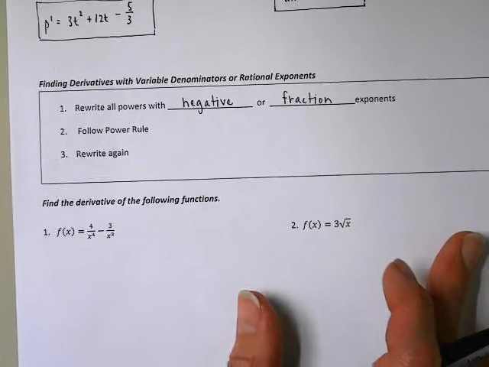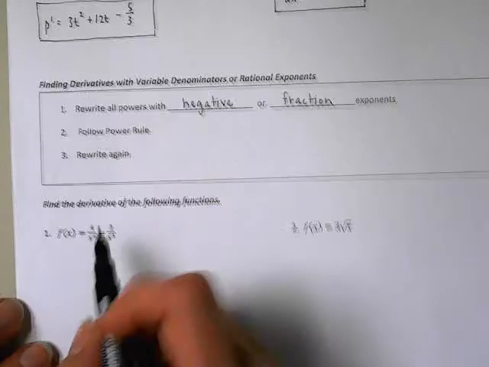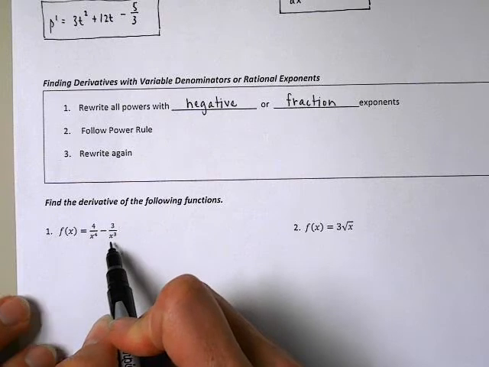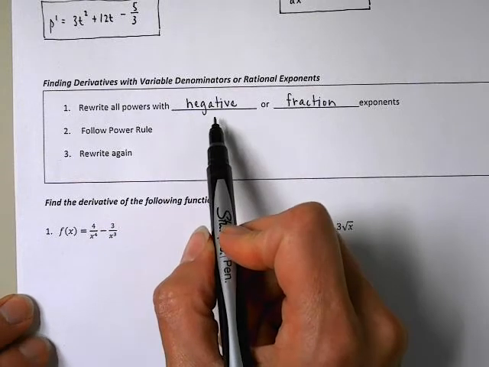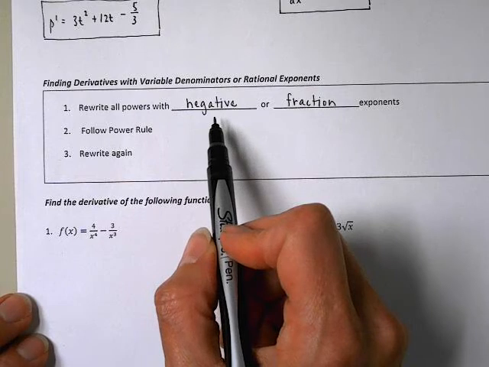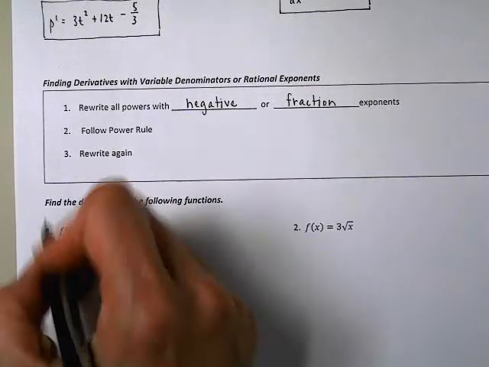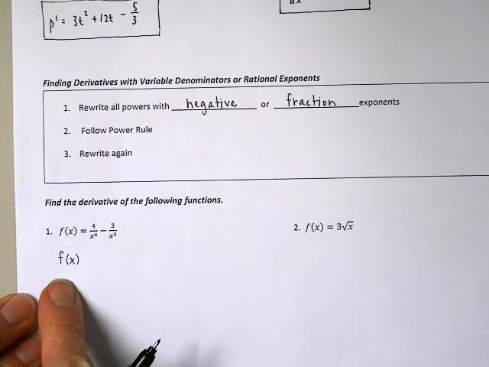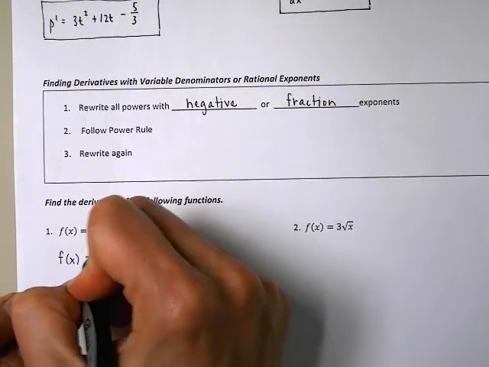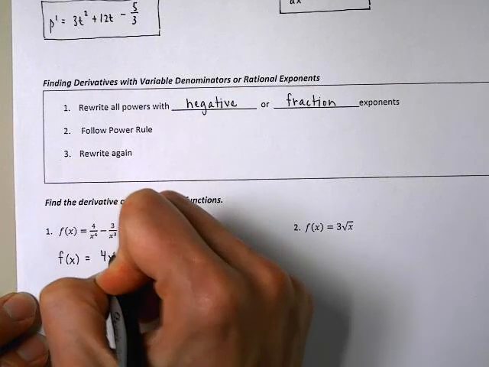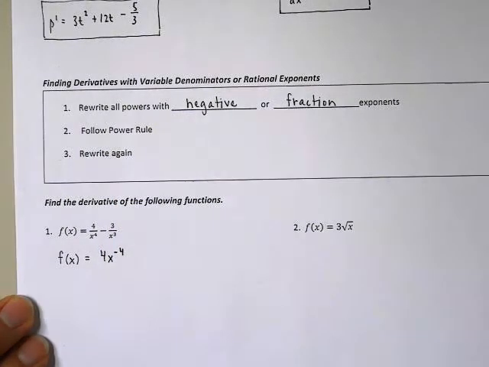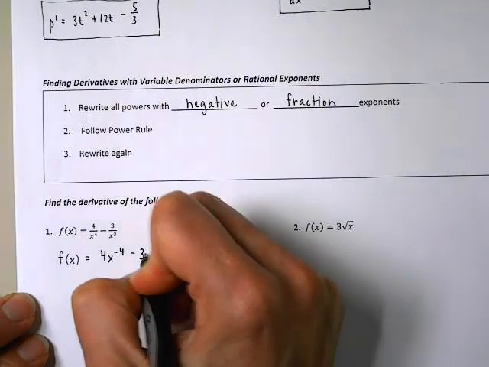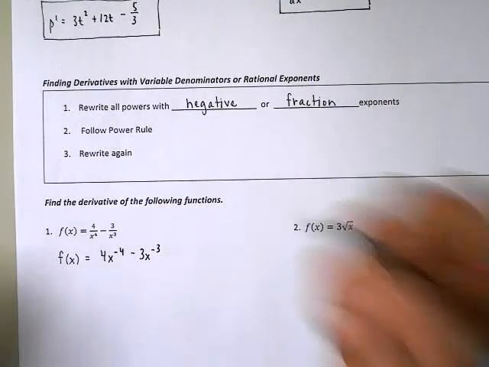So if I look at number 1, my function is 4 over x to the 4th minus 3 over x cubed. So in this case, we're going to rewrite those with negative exponents. Now notice, I'm not using derivative notation yet. This is still f of x. Instead of 4 over x to the 4th, I'm going to rewrite that as 4 times x to the negative 4th. And likewise for my second term, it's going to be minus 3 times x to the negative 3rd.